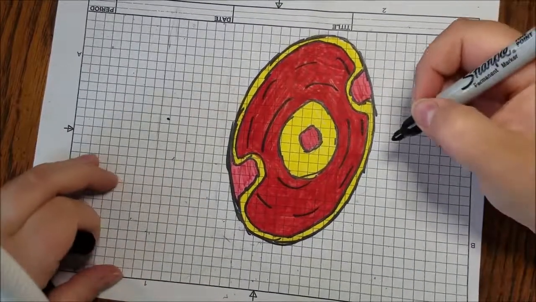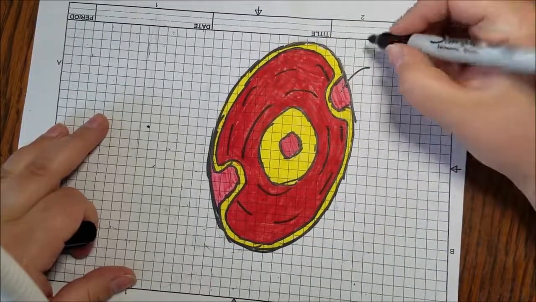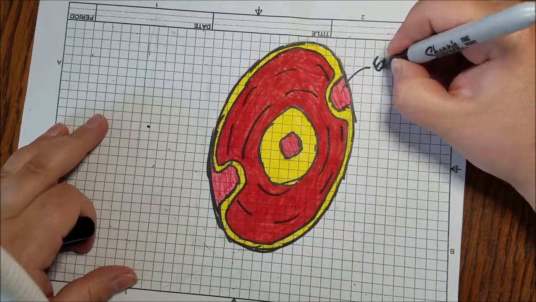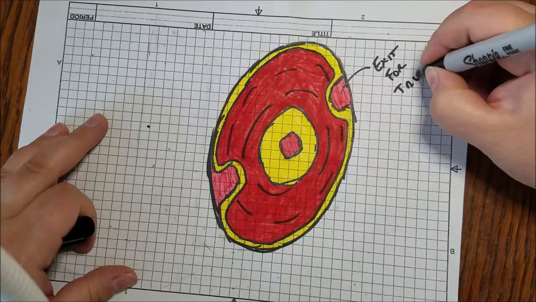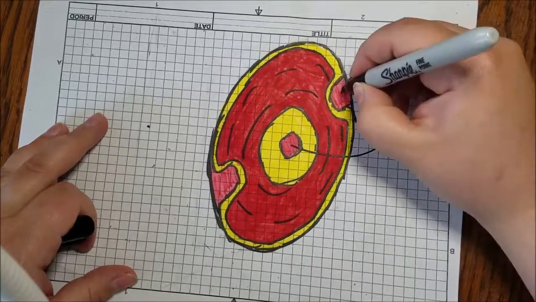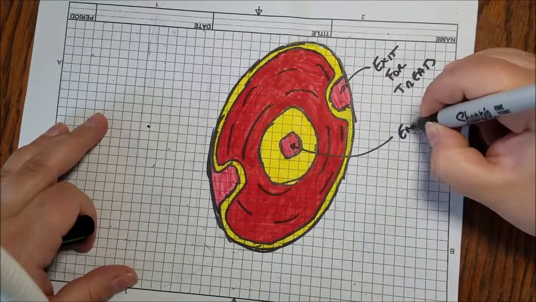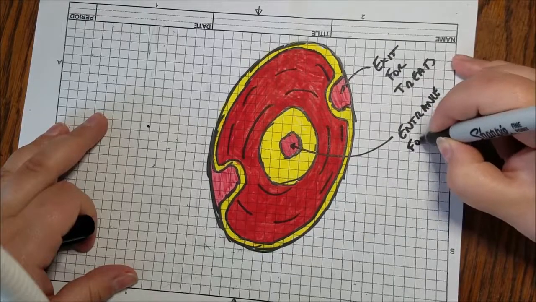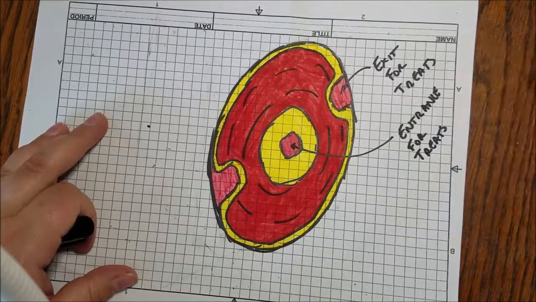So we're just labeling the components of this object. My components are pretty easy. This right here is the exit for treats. This right here is the entrance for treats.